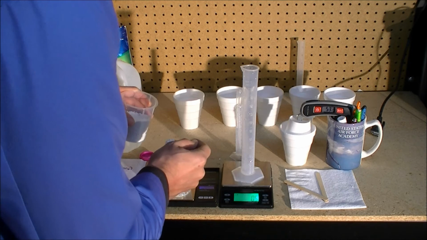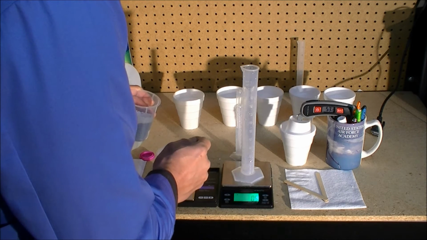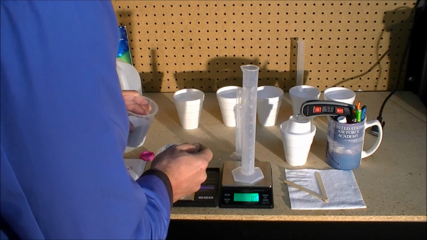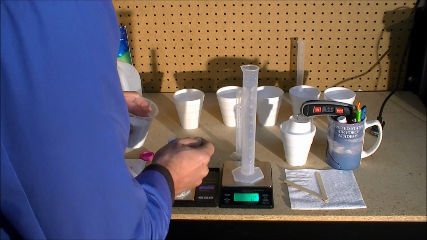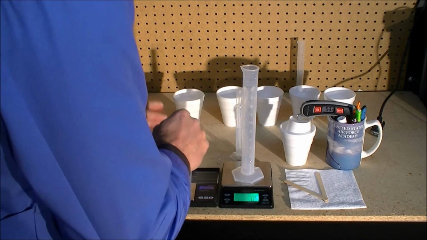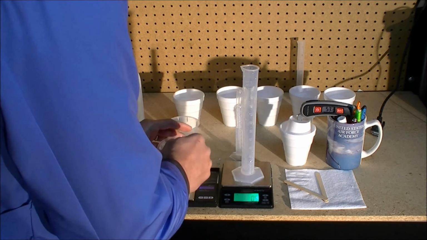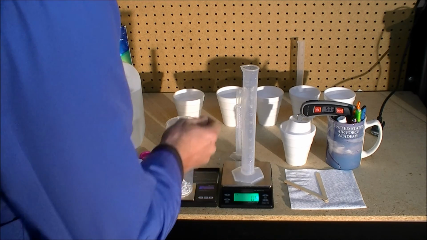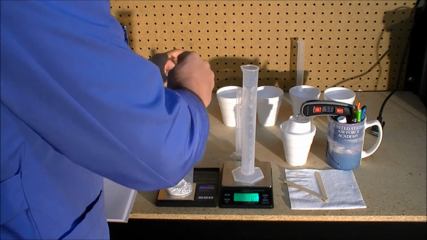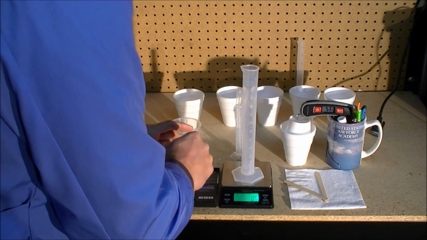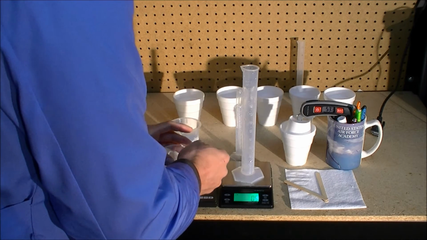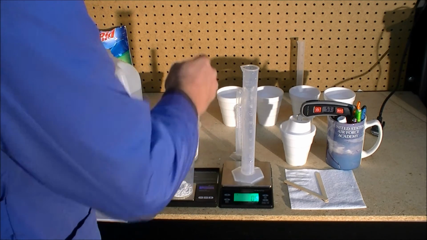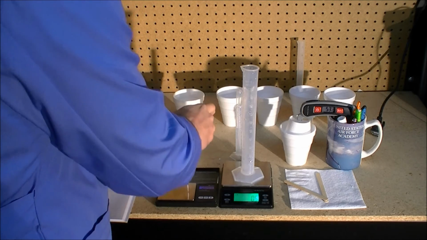So now our target is 10 grams of calcium chloride, 9.4. Alright, now we're just a hair over 10, so we'll take off a few of these little flakies. Put a few of the flakies back. And we're trying to get it not necessarily within 1 milligram, but we're trying to get it to plus or minus 1 flake.